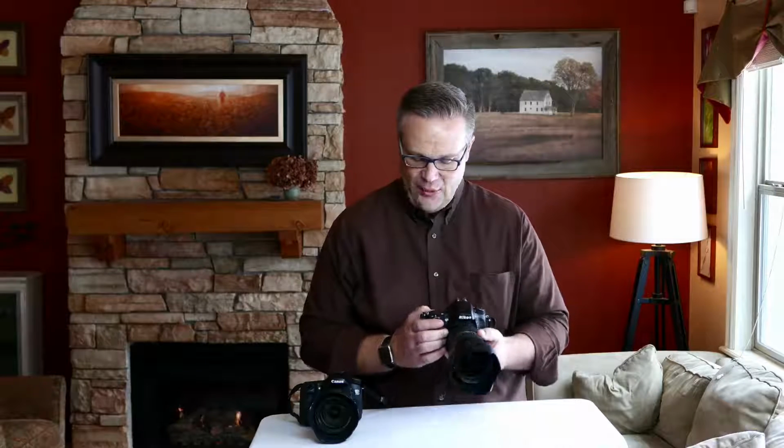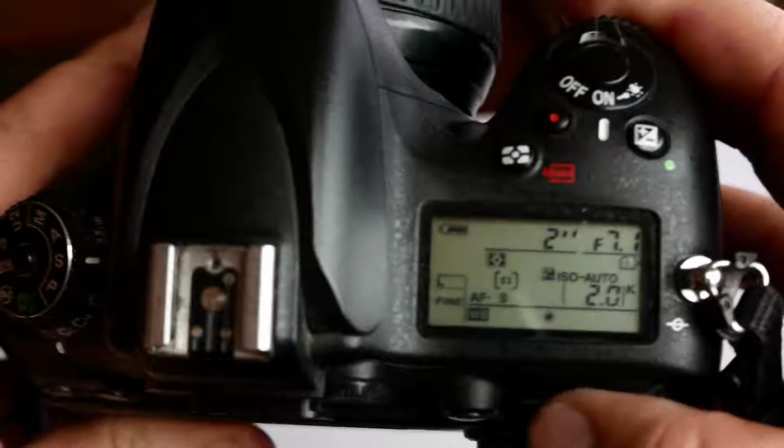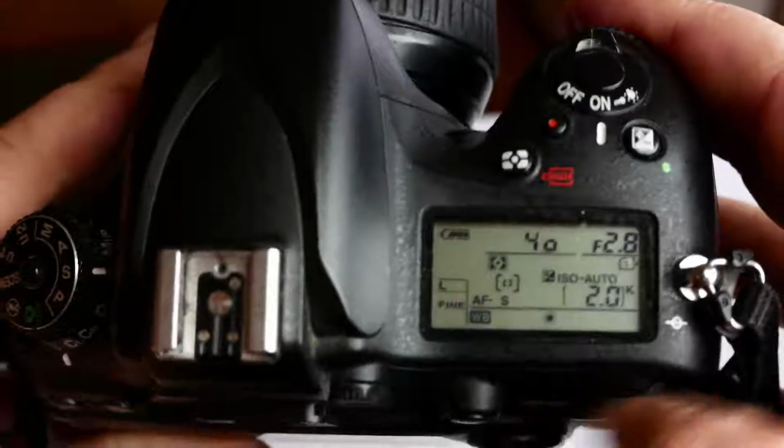On Canon it is a TV, which stands for time value, because shutter speed deals with time. So back to the Nikon, I set it to S, and now I use, oops, it fell asleep, so hit the shutter release button to wake it up. I use the rear command dial. Yours may be the front, on mine it's the rear.